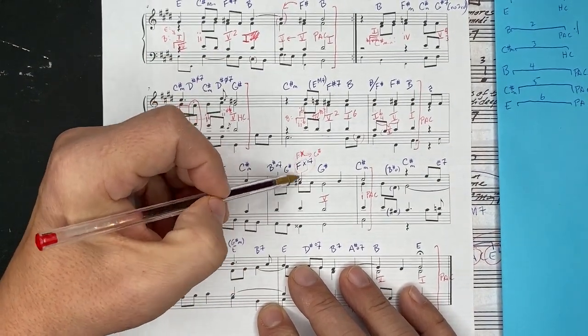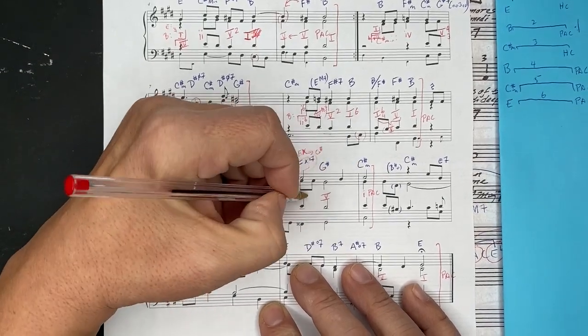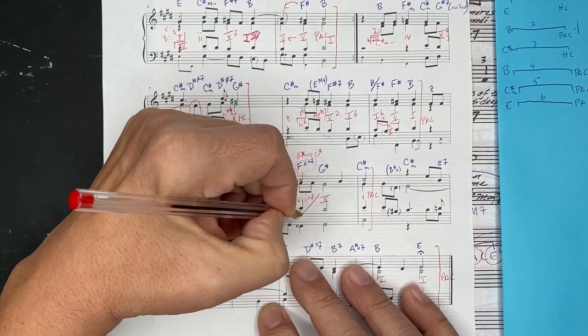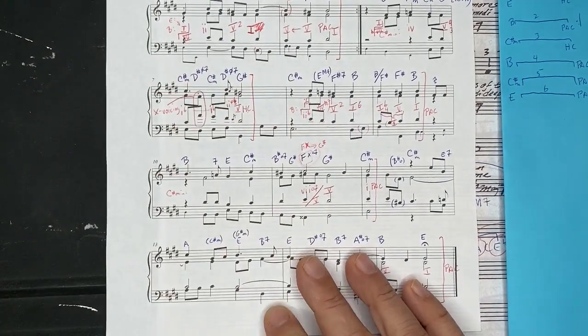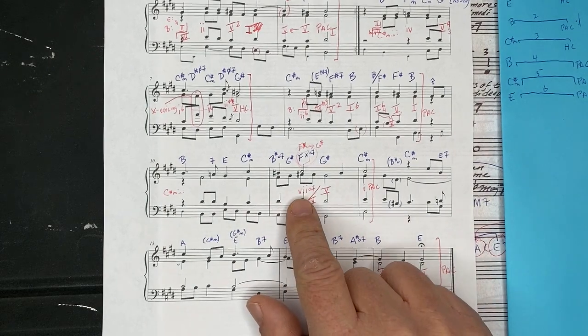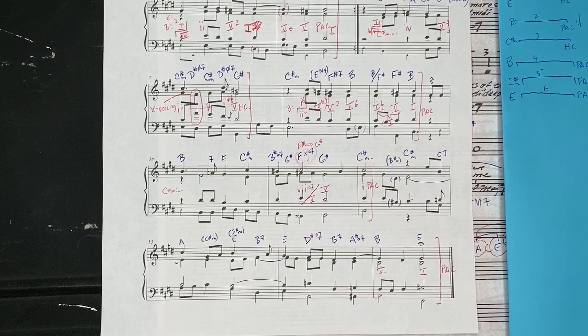So this is really cool. This is 7, root in the bass, diminished 7 of my 5 chord, and that's for second year students, right? So we're really leaning in hard to the key of C sharp minor by tonicizing, or doing an applied diminished chord to the 5 chord right there.